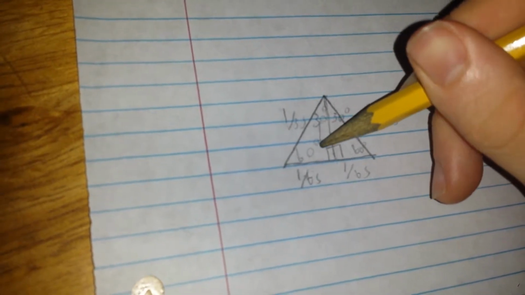And then also according to the rule of the special triangle, the height of the whole thing, I mean, of this triangle that I drew, is 1/6 times s times the square root of 3.